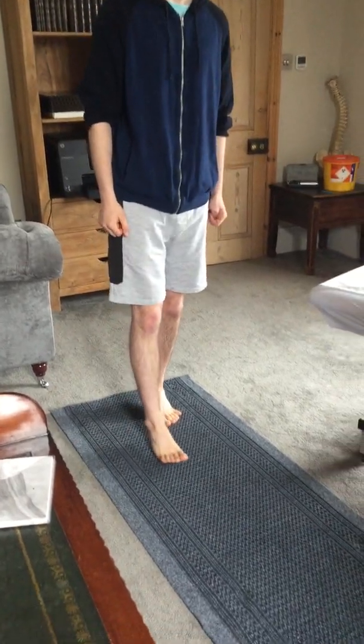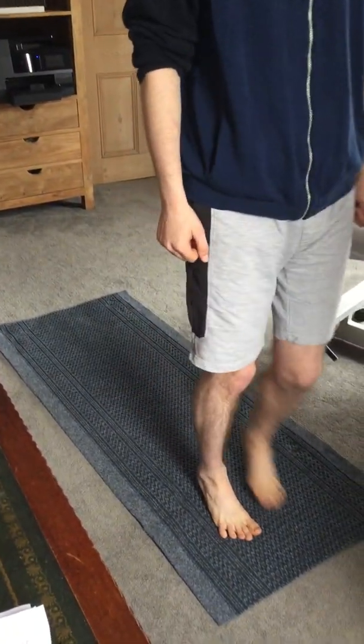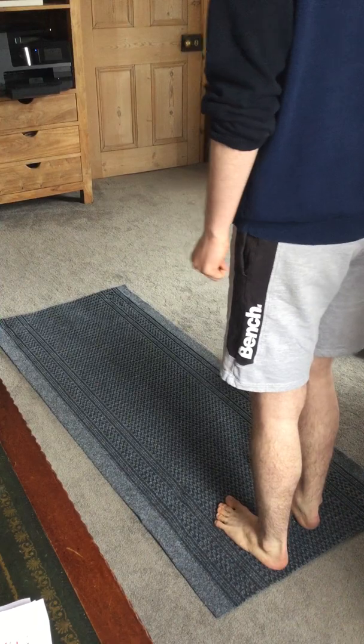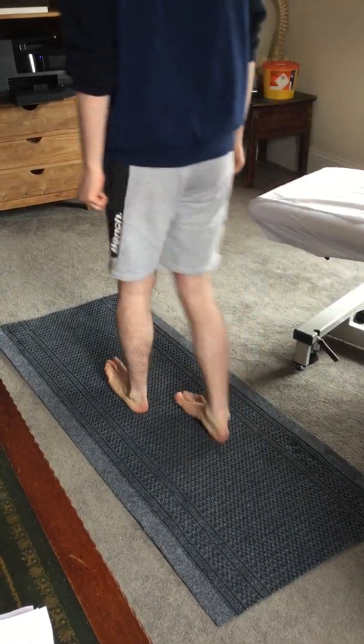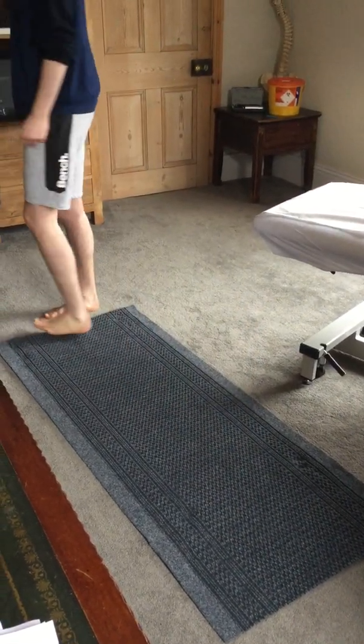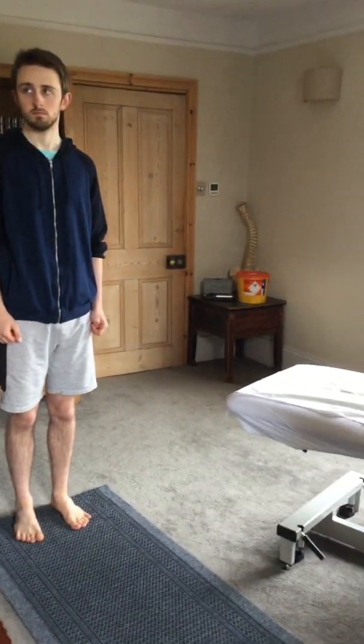Then I want you to walk towards me now on your tiptoes, please, Charles. Great, and turn around and walk on your heels. So this is evaluating around 90% of his neuromotor function. And because he managed that fairly well, that tells me that there's good integrity of his nerves and his muscles.